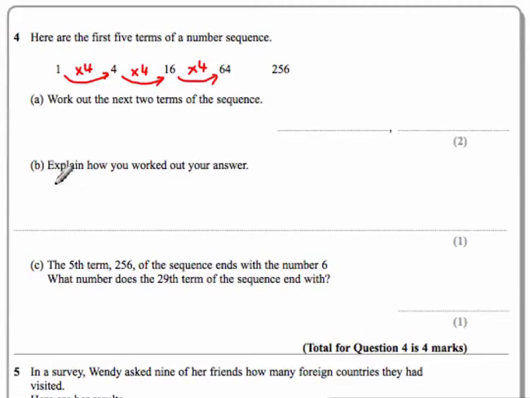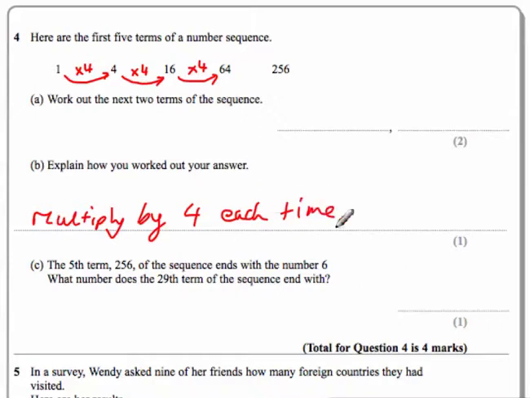Actually, it says explain how you worked out your answer. Well, let's just stick that down here because that's the answer to this one, isn't it? So we multiply by 4 each time. Okay. That'll do, something like that. Must make sense. But part A was work out the next 2 terms of the sequence.